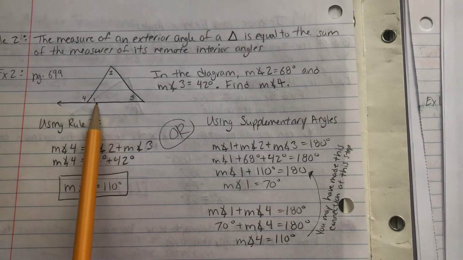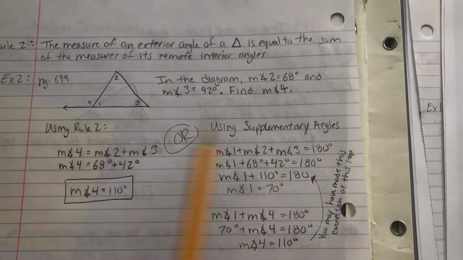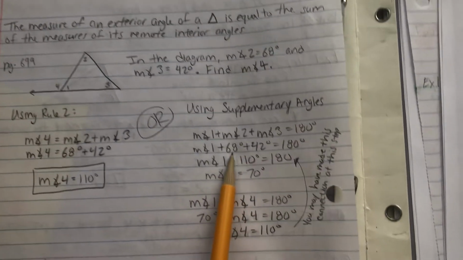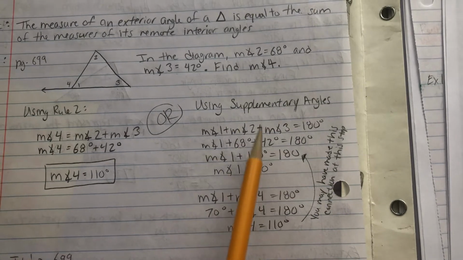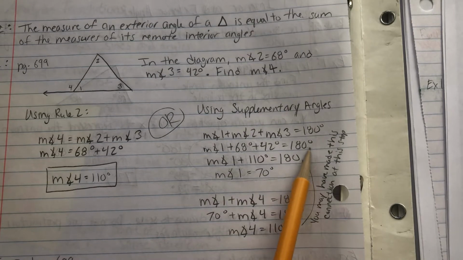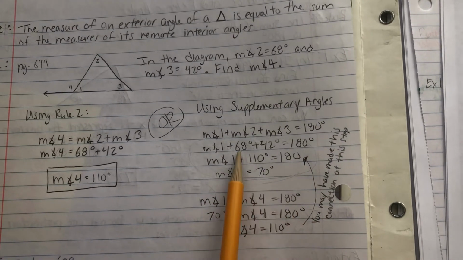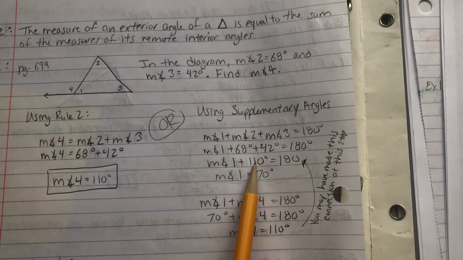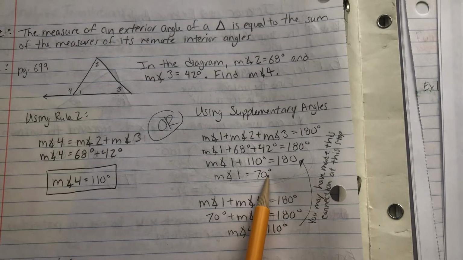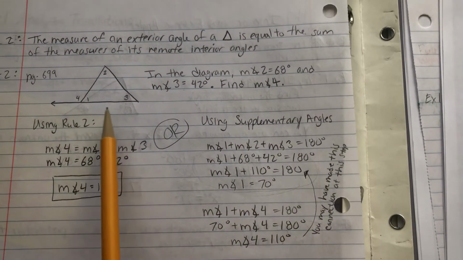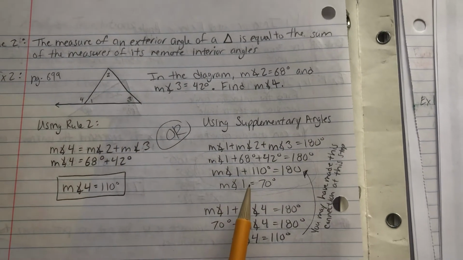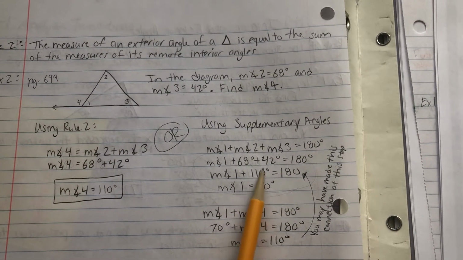We know that the sum of all three interior angles is 180 degrees. So that means the measure of angle 1 plus 68 plus 42 degrees, which they gave us above, has to be 180 degrees. That's rule number 1 from video number 1. So if we use that idea, that means we have 110 degrees left over, and 180 minus 110 gives us 70 degrees. So the measure of angle 1 would have to be 70 degrees. Now, had you known rule number 2 the whole time, we would have been able to stop here and find our answer.